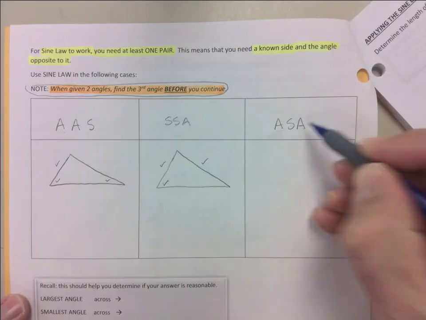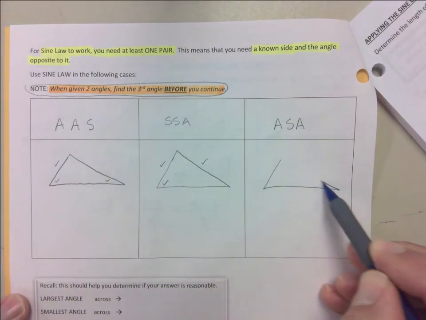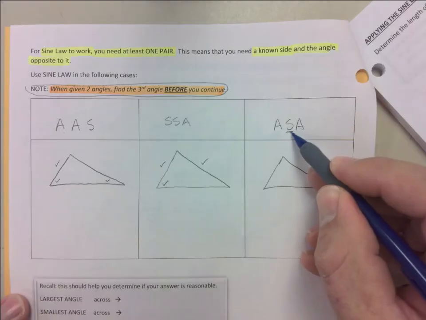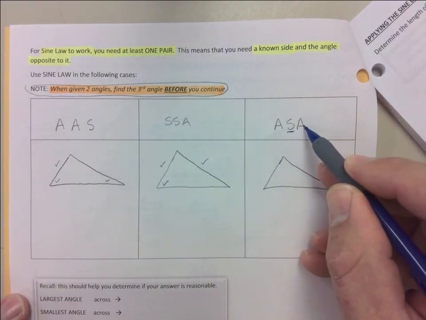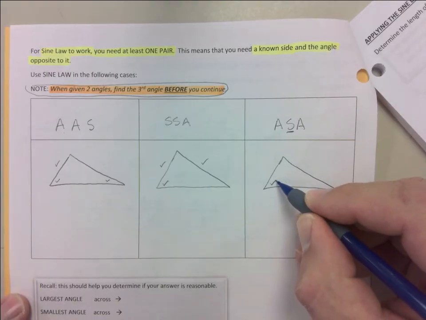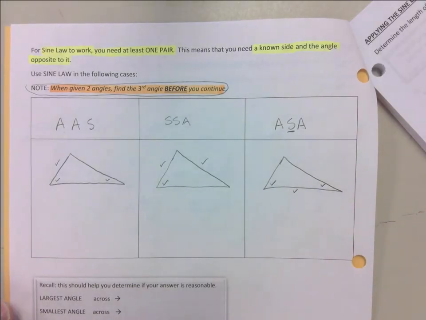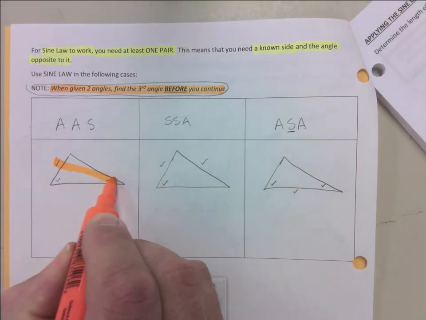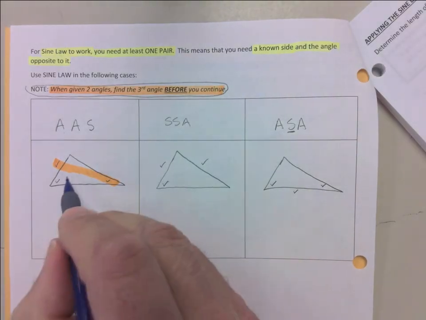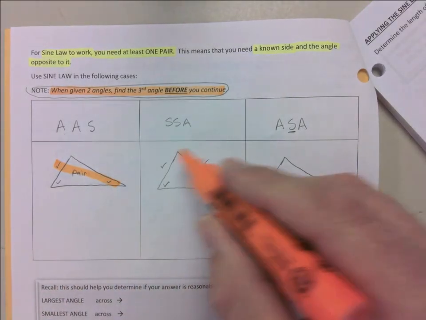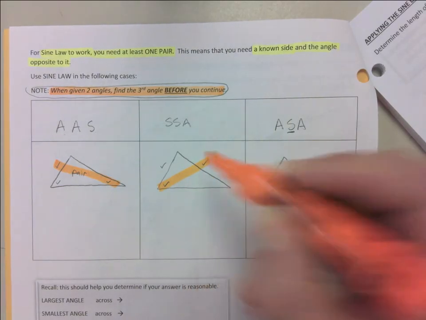ASA is the next one. How does that work? Emphasis on that the side is in between the two angles. So let's say you have the angle here and you have the angle there and you have that side that's in between those two angles. Now let's go back to the beginning here. Did you have a pair here? That's your pair. That's what I mean with pair. Did you have a pair in this scenario? Yes. You had a pair.